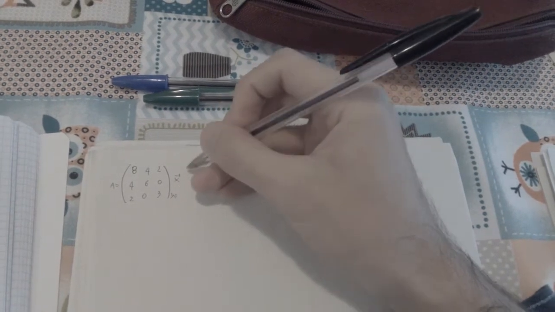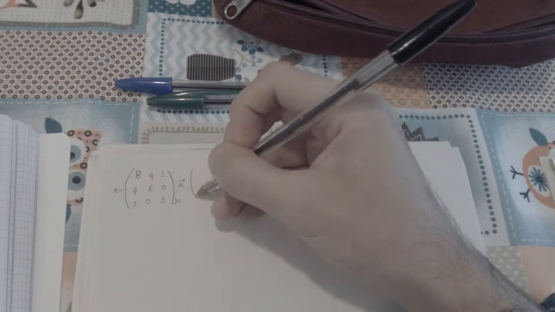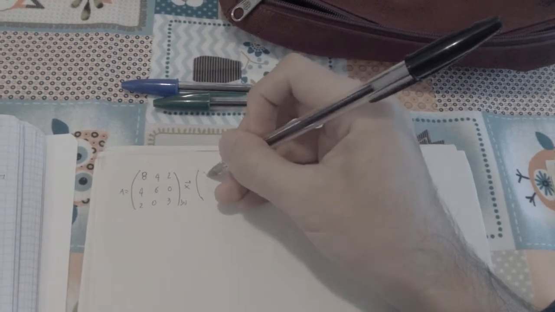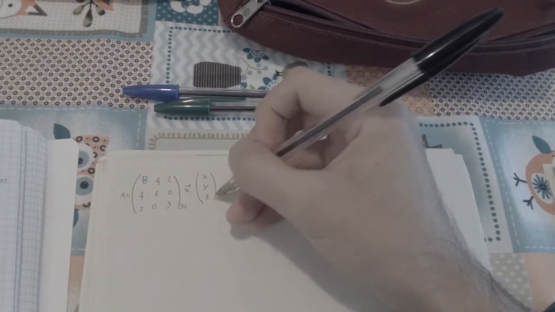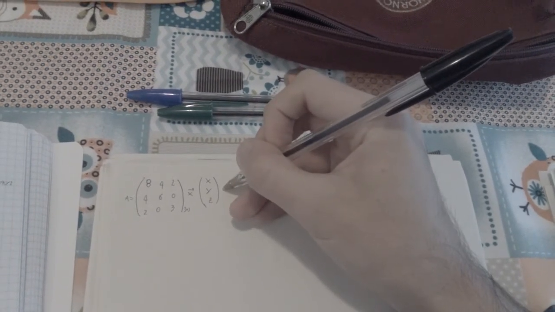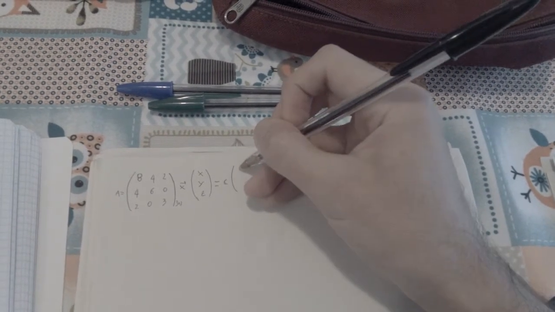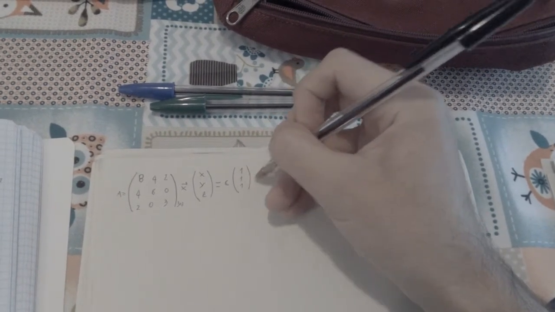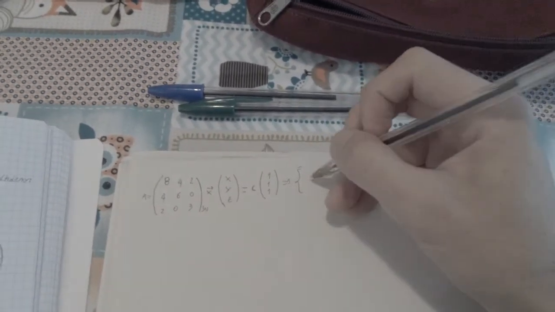This is a 3 by 3 matrix, therefore we're working in three-dimensional space, and therefore our vector x is given by x, y, and z components. And all this is equal to 1, 1, 1. So there we go. This is our linear system of equations.